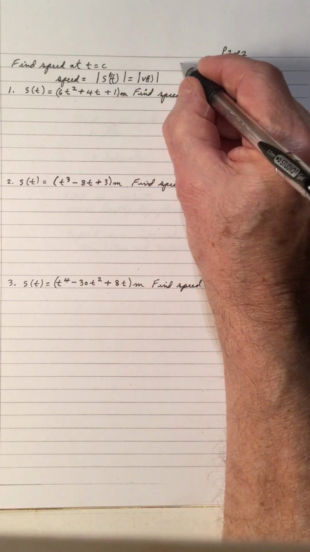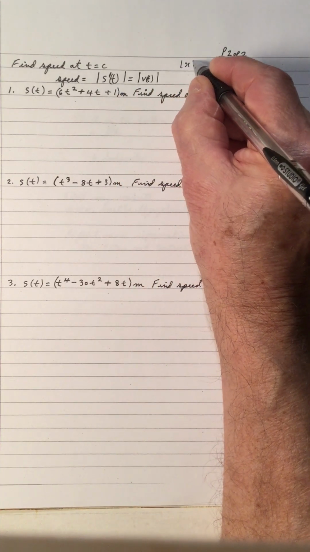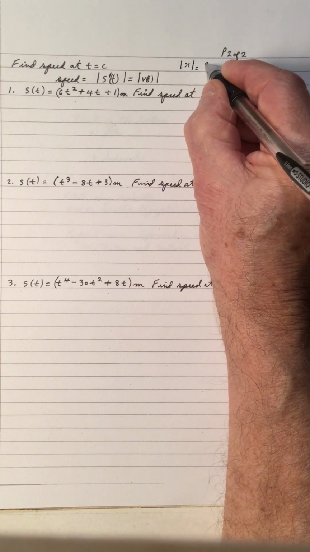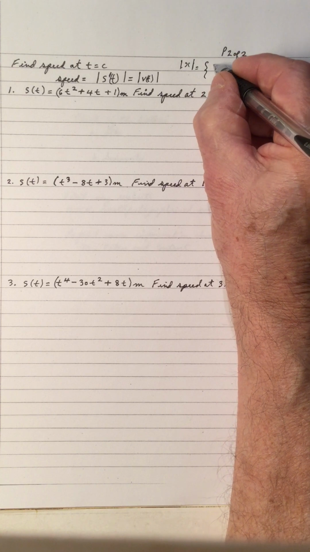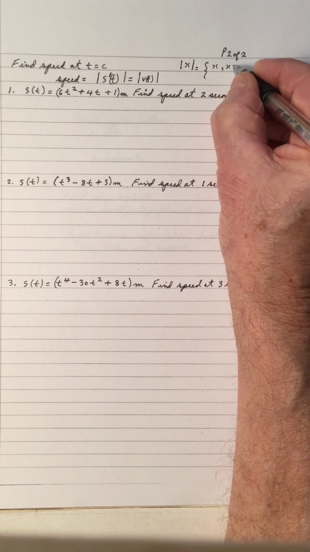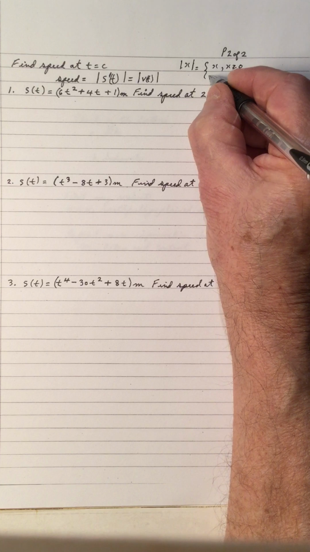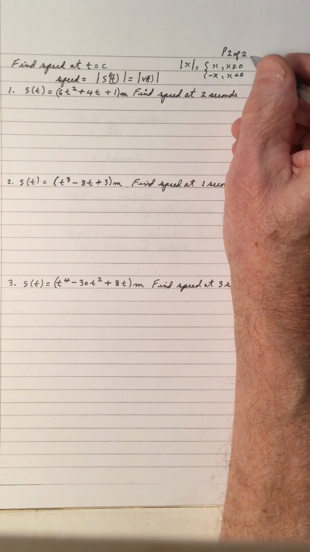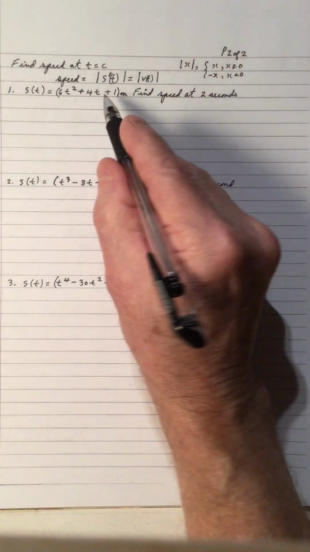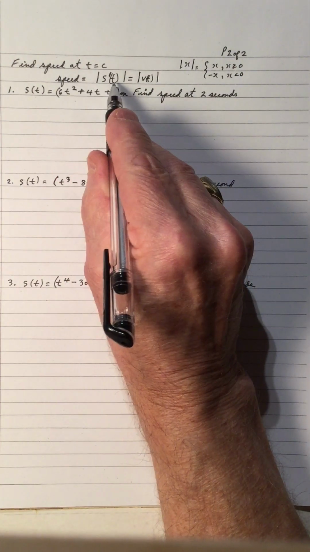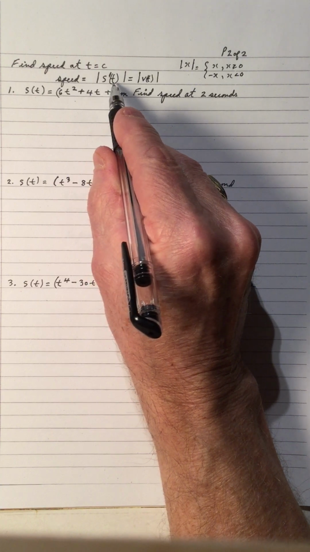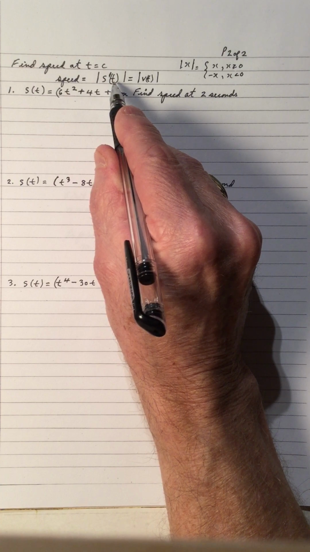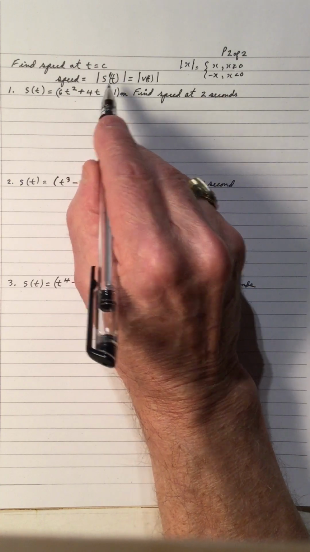Notice I have absolute value, and the absolute value symbol, two strokes like that. The absolute value is equal to, this is the official definition, x when x is greater than or equal to 0, and negative x when x is less than 0. Just want to make sure. And so speed is the absolute value, so it makes no difference if the velocity is positive or negative. If it was going down or going up, then the absolute value is always positive.